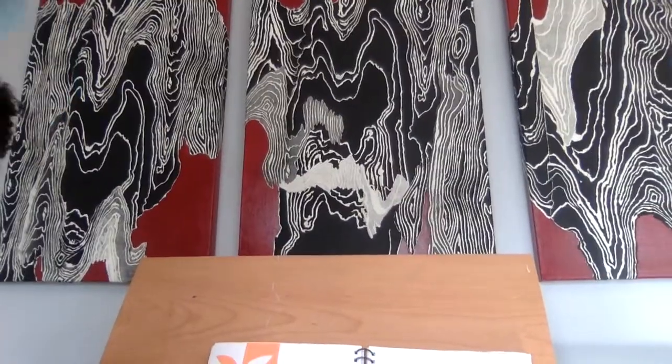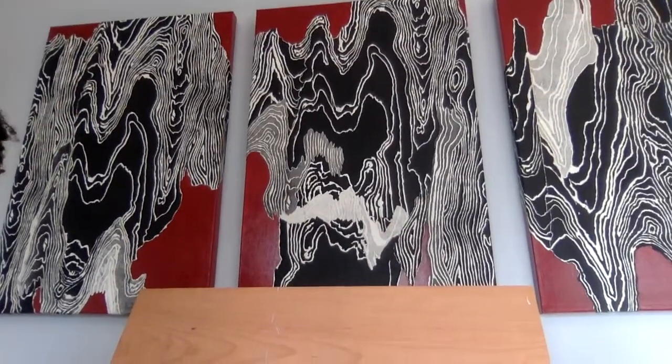The element of art, space, refers to all the areas that are between, around, within the rest of the elements of art. So if you look at this artwork that I have on the wall, it's called a triptych because there's three of them.